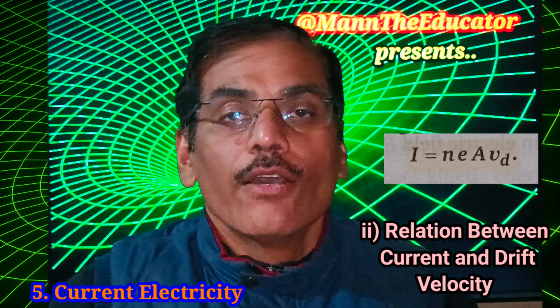Effect of current. Obviously, one of the main topics is Biot-Savart's law. So derivations from applications of Biot-Savart's law. Derivation of magnetic field B due to a circular current carrying coil at its center, B is equal to mu naught N I by 2R. Then magnetic field due to a circular current carrying coil at a point on its axis, mu naught N I a square upon 2 into (a square plus x square) to the power 3 by 2.